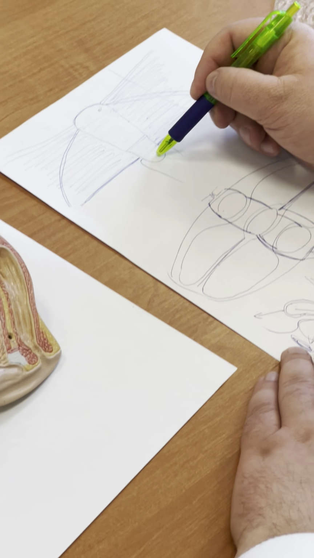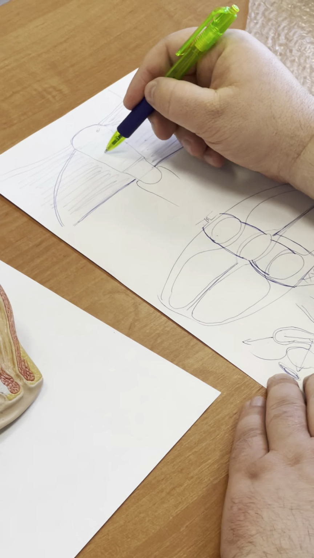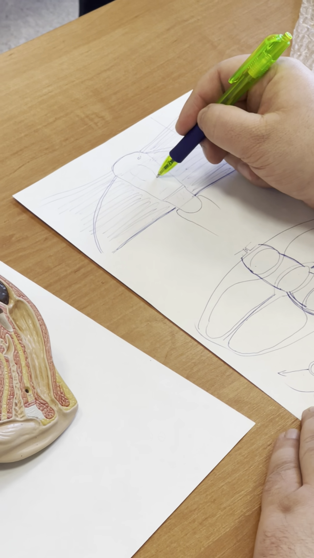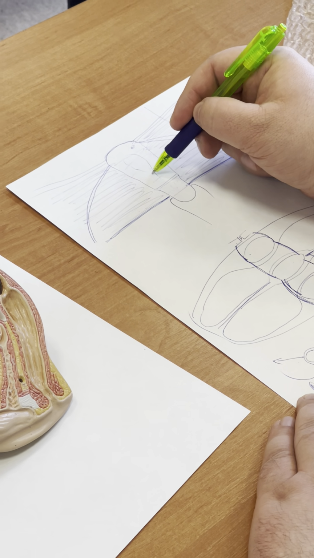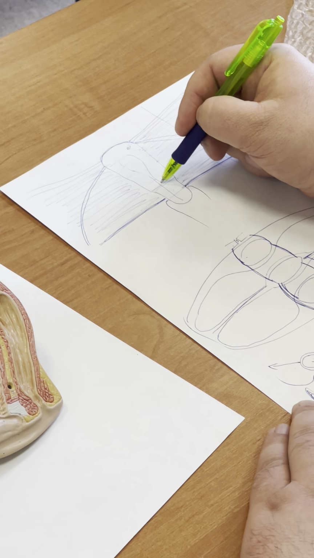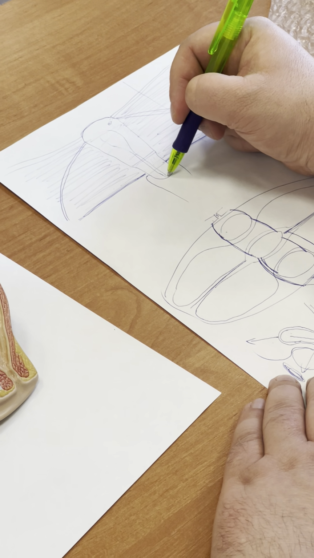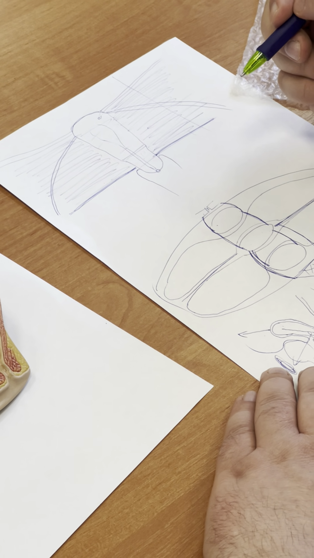Here, that is cervix. I think you know that the uterus has a cavity, and this cavity continues into the canal, the cervical canal, and the cervical canal opens into the vagina.